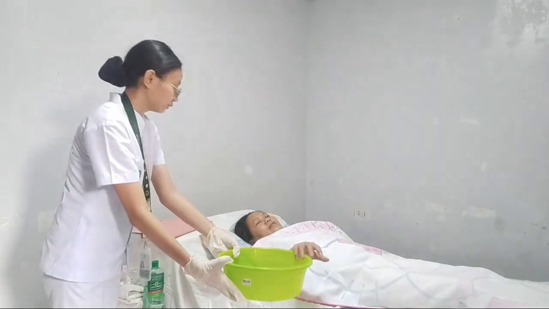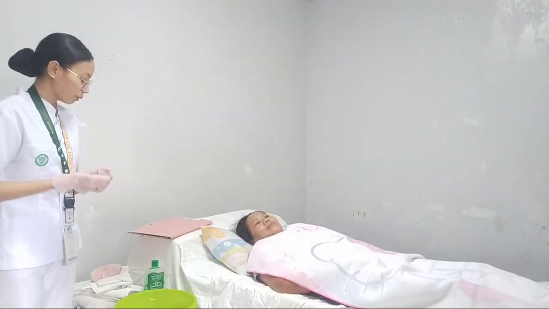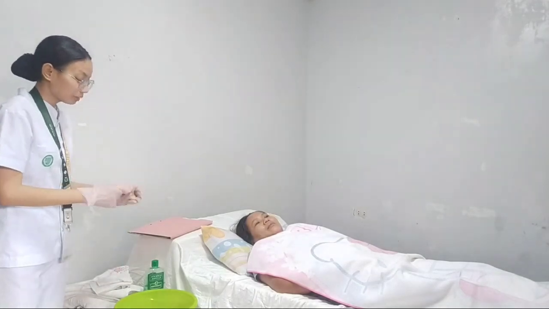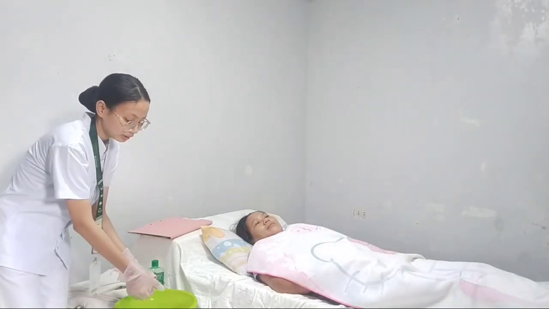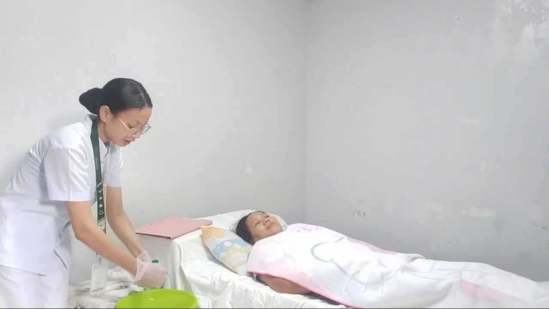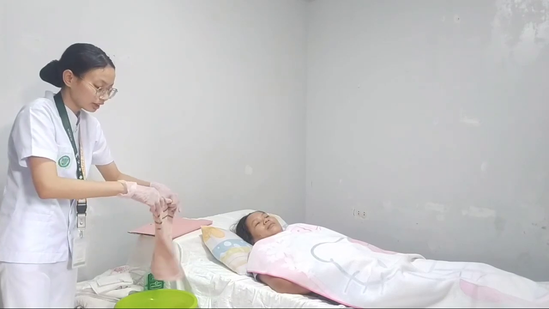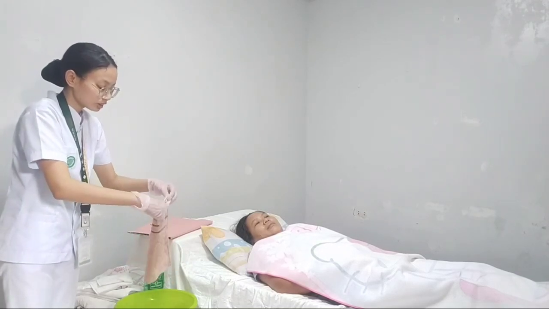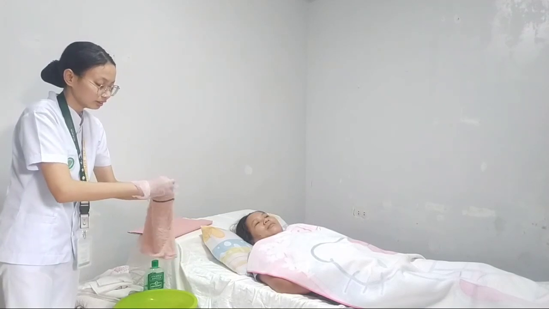Is that okay with you? Okay. After wearing clean gloves again, we must first put the towel in warm water and squish. And after that, fold the washcloth like a mitt on your hand so there's no loose end, and to avoid the coldness and uncomfortable feeling for our patient.